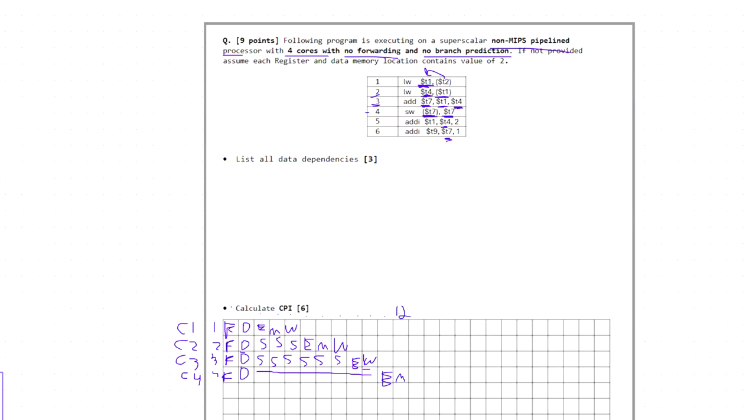Okay. What about the other 2 instructions? Well, remember, each of these cores is its own processor, meaning each of these cores can do pipelining. Just because it's non-MIPS doesn't mean I can't pipeline. It says pipelined regardless. It's just not MIPS, it just doesn't have 5 stages. So we know that core 1 has fetch, decode, exec, mem, write back.